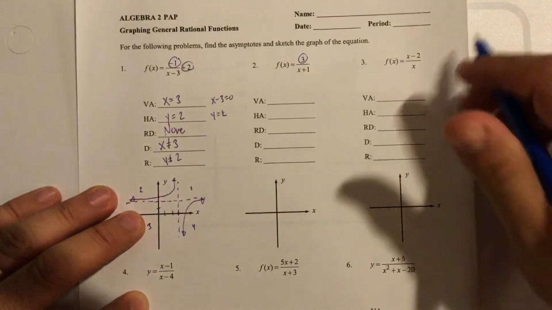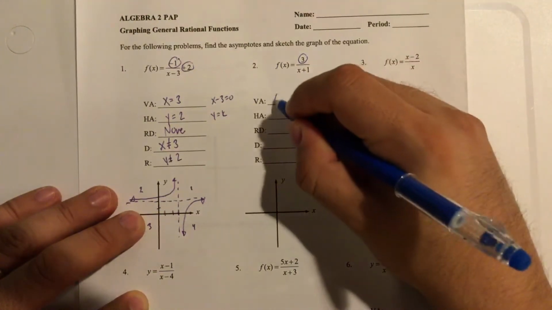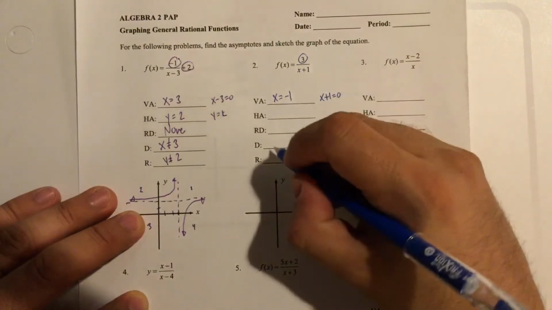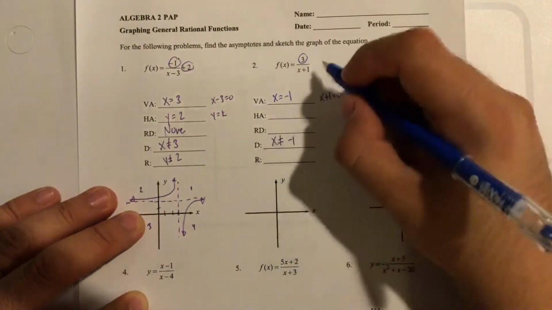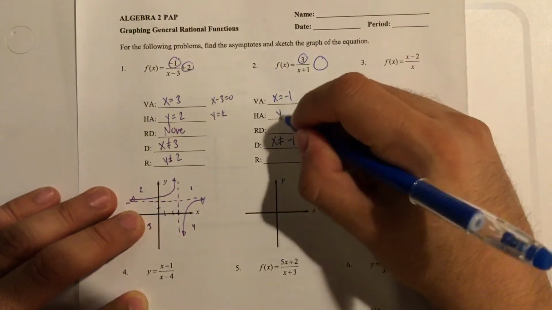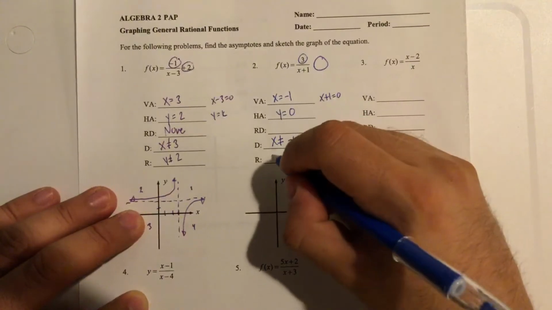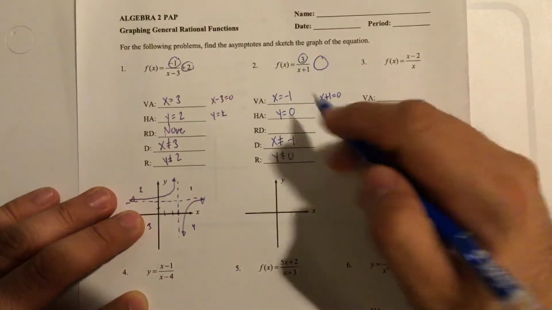All right, for the next one, number 2, once again, we have a number at the top. So my vertical asymptote, we set the denominator equal to 0 and x equals negative 1. So therefore my domain is x cannot equal negative 1. For my horizontal asymptote, there is no k value, so that's a value of 0. So y equals 0. Therefore my range, y cannot equal 0.